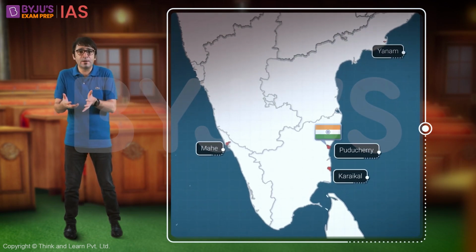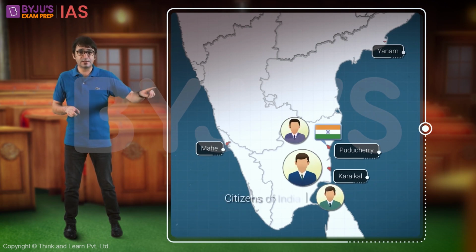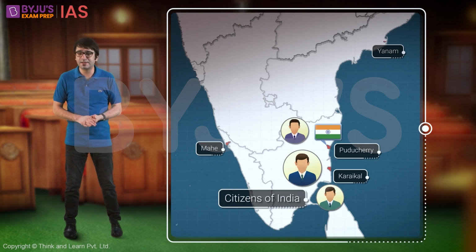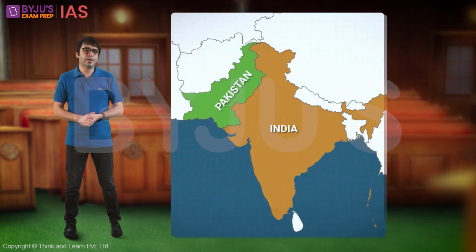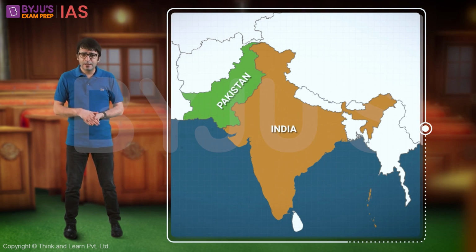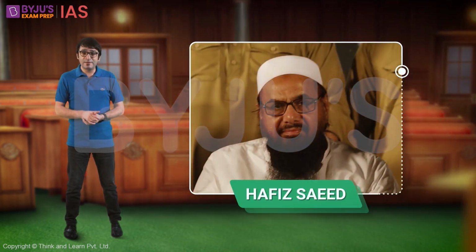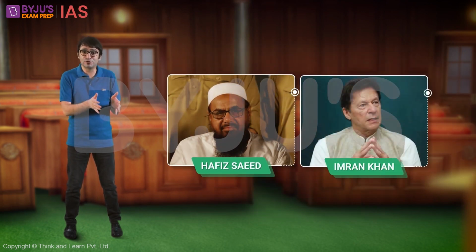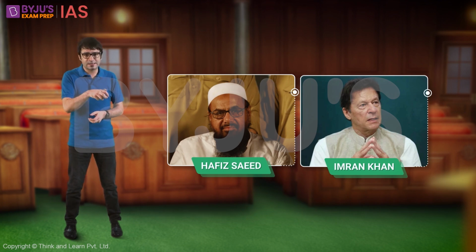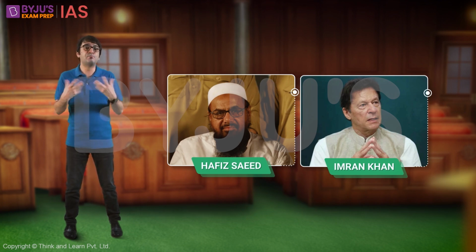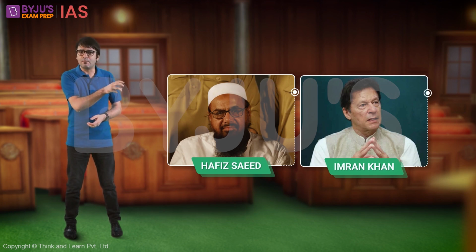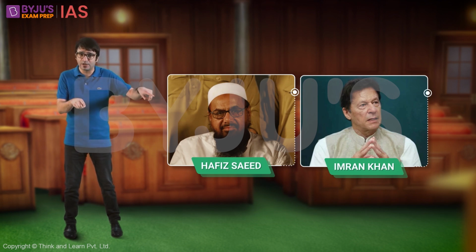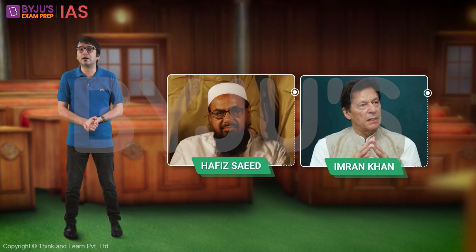So when it was acquired by India from France, then the government said, the citizens of Puducherry will also become Indian citizens. But there is one important statement here, which can be relevant for your examination. Let's say, for example, we acquire Pakistan. Now, does that mean even Hafiz Saeed can become an Indian citizen? Or Imran Khan, the Prime Minister of Pakistan, can also become an Indian citizen? There is a choice that the government of India has. Here is the power available with the government. Some can be excluded from becoming citizens of India despite the fact that that country, that territory, was acquired by the government of India.